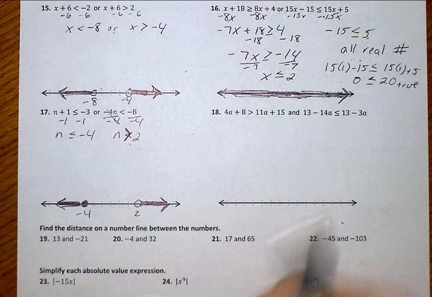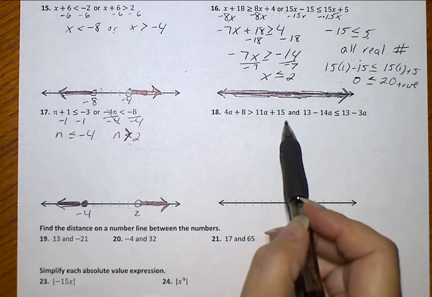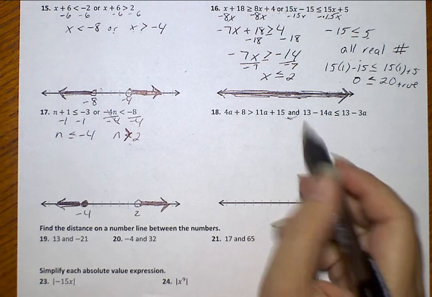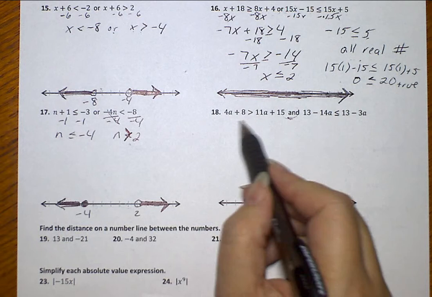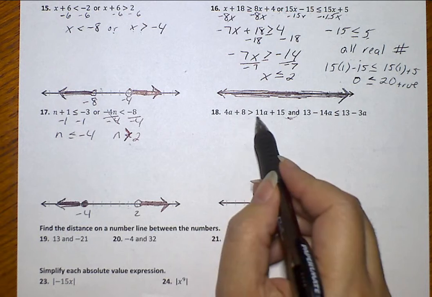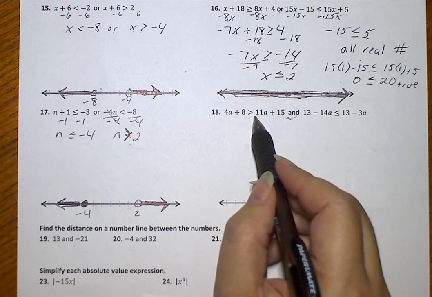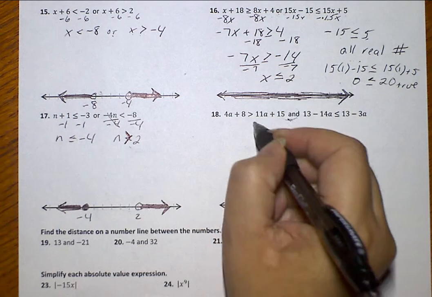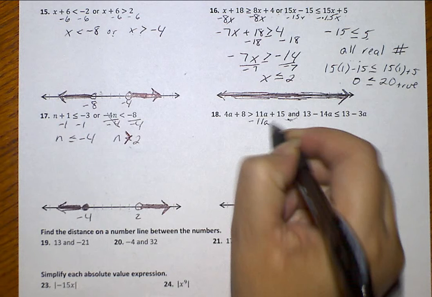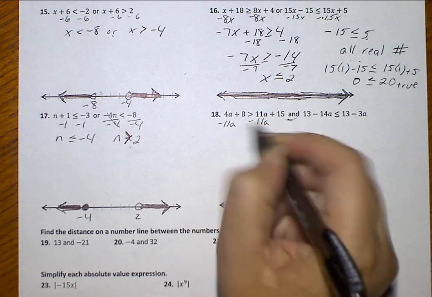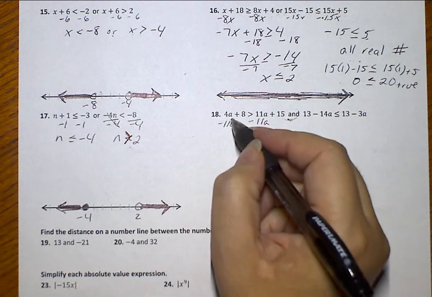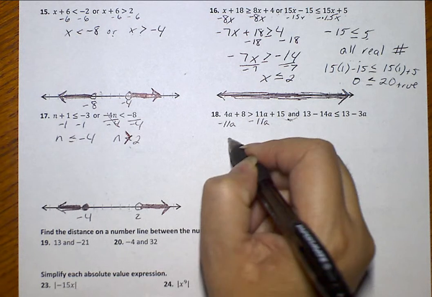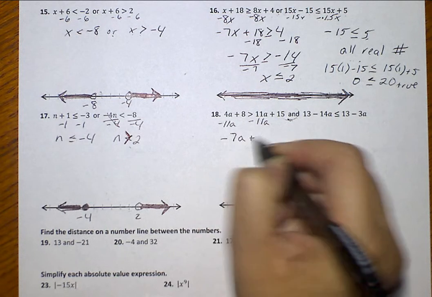Alright, so now we have the word and, so that means what they have in common once we graph it. But the first step will be getting A's on the same side. So I'm going to get mine to the left again. So minus 11A on both sides. So we have 4 minus 11 is your negative 7A plus 8 is greater than 15.